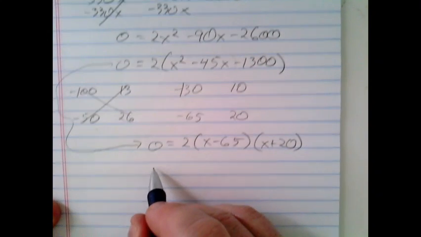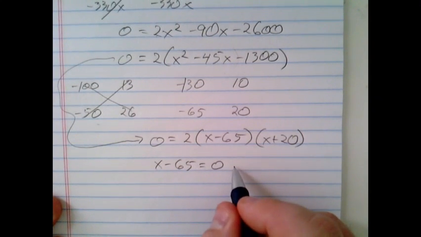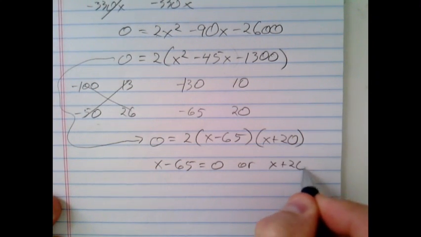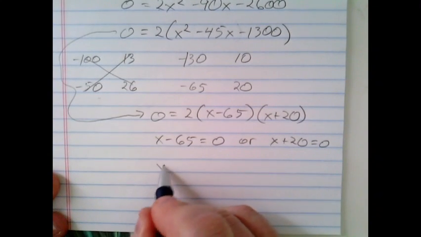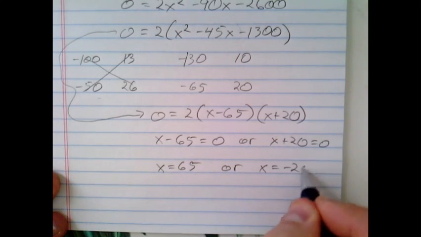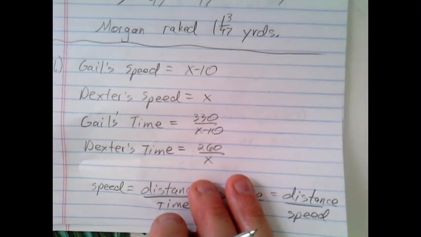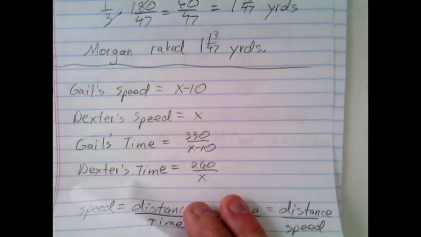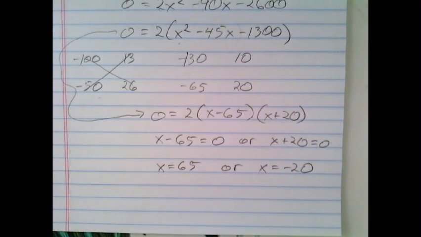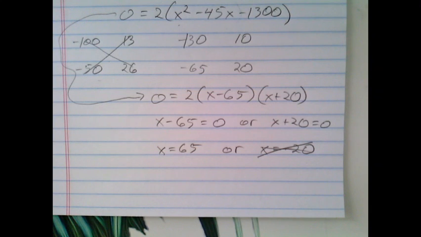Okay, so that becomes two equations, or one big compound equation. X minus 65 equals 0, or x plus 20 equals 0. So x equals 65, or x equals negative 20. Now remember, x is Dexter's speed. Okay, so it probably doesn't make sense for x to be negative 20. Because it's a word problem, we can use context to narrow down our solution set. At this point, I need to actually read the problem again to see what I'm supposed to be coming up with as an answer.